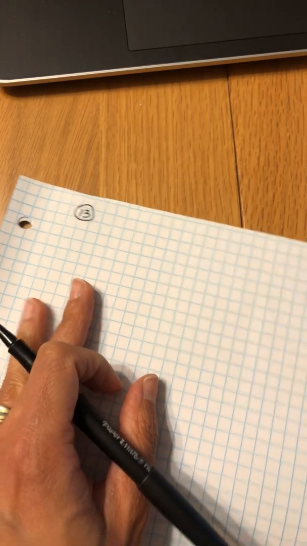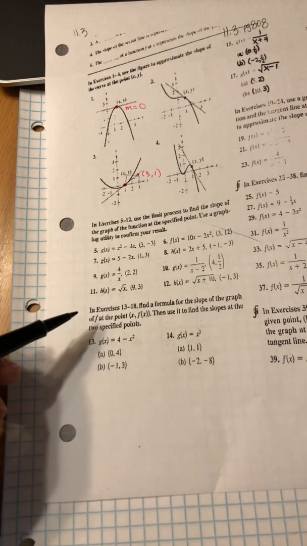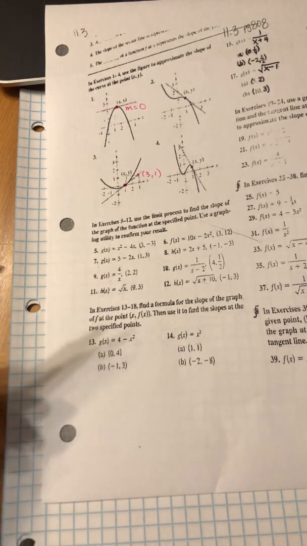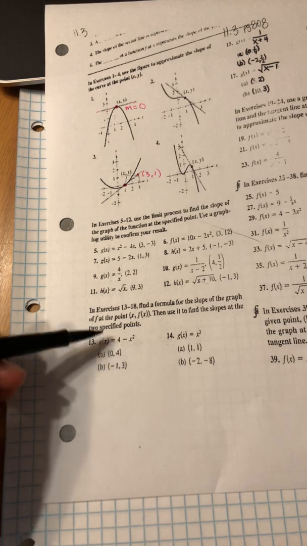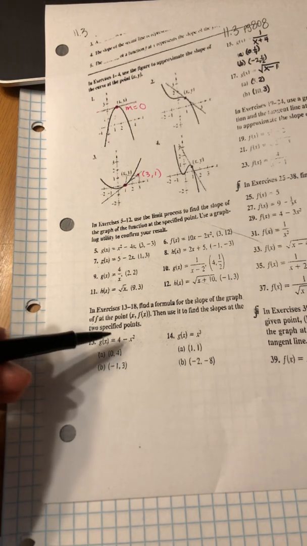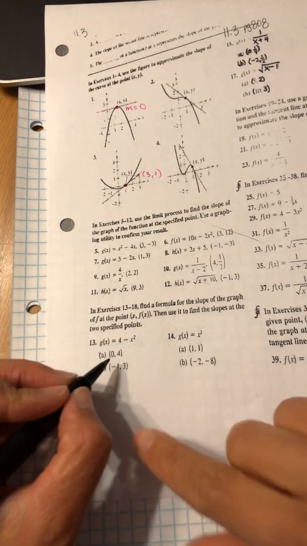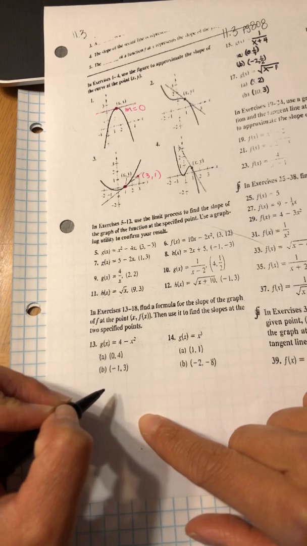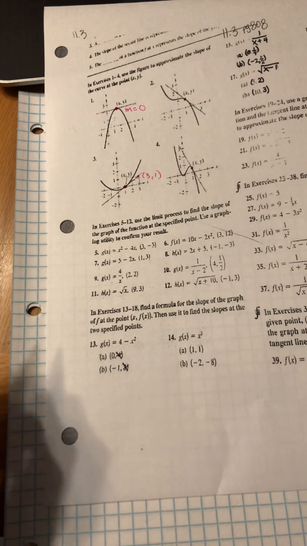It's in the next section of problems. It says, find a formula for the slope of the graph of f at the point x, f of x, then use it to find the slopes at the two specified points. So they want us to do what we've been doing, do the whole limit of f of x plus h minus f of x all over h, but then plug in these x values and see what the slopes are at those given points. Okay, remember, we don't need the y values for these, so who cares what they are? I don't, because I don't need it. So that's what we're going to be doing for number 13.